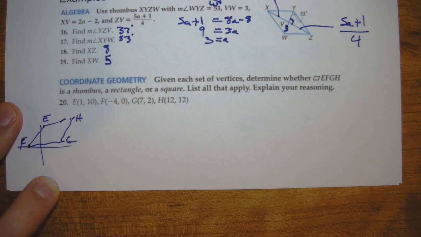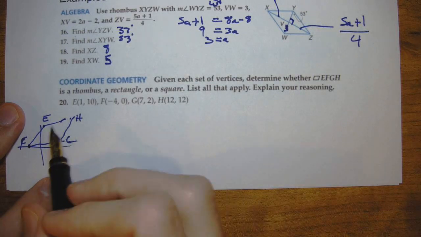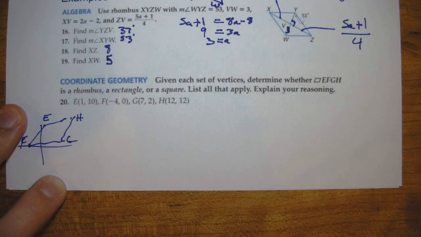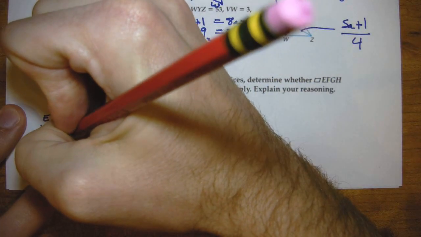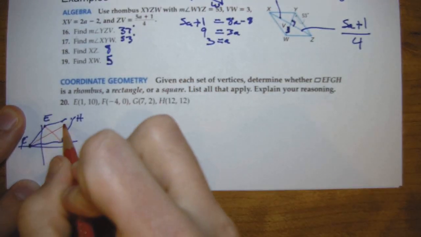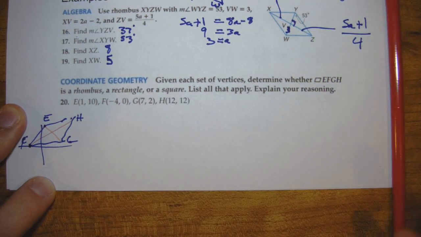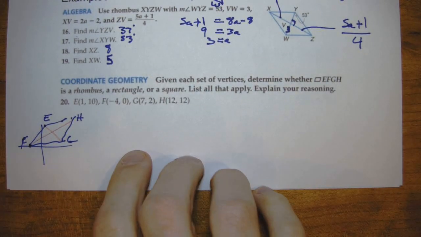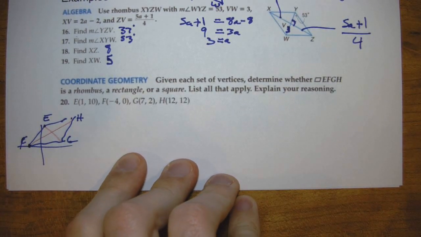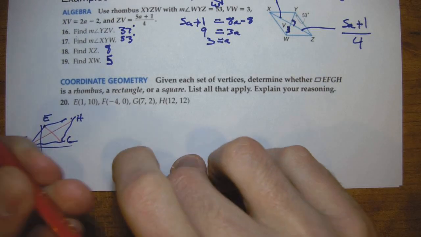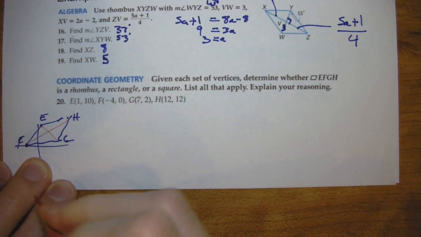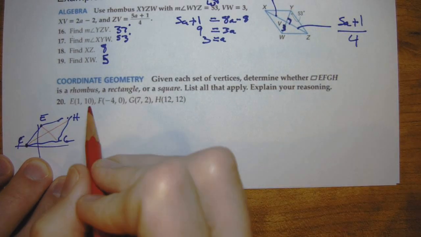One option is to try to get as specific as possible. Let me switch colors here. One way to work this problem is to try to find the distance of the diagonals. Now what will that do for us? Well, if we know that the diagonals are the same amount, then it limits us to being either a square or a rectangle. If it's not, well, then we've got other options.